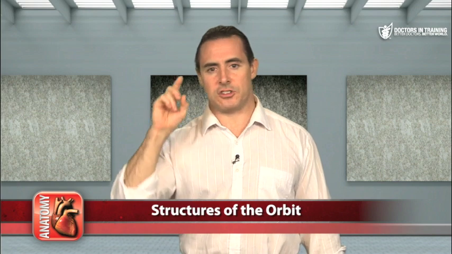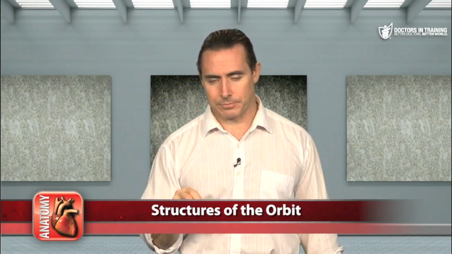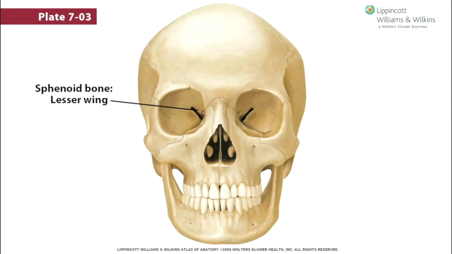Anterolaterally, there is a shallow fossa in the frontal bone for the lacrimal gland. The lesser wing of the sphenoid bone contributes to the posterior part of the roof of the orbit. The hole in the lesser wing of the sphenoid at the apex of the orbit is the optic canal, through which passes the optic nerve and the ophthalmic artery.